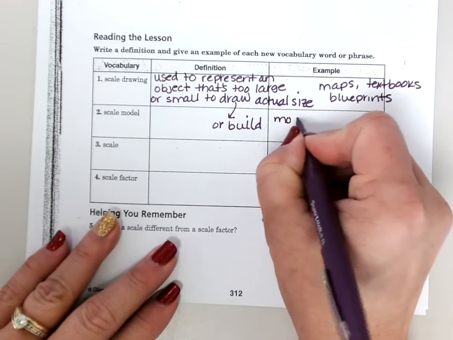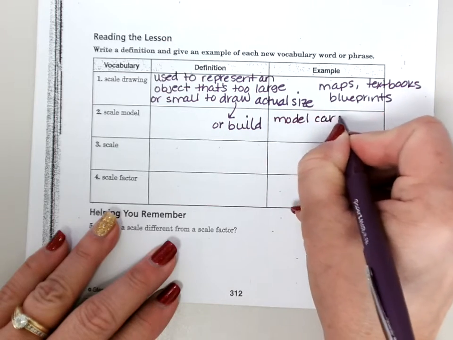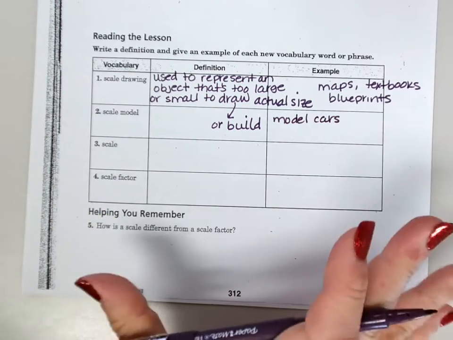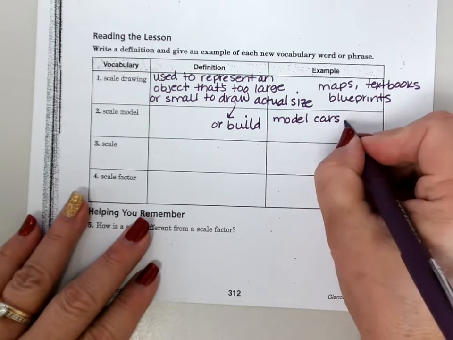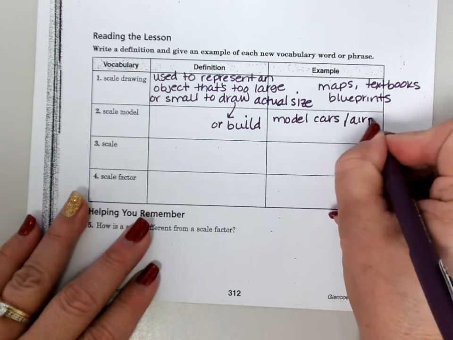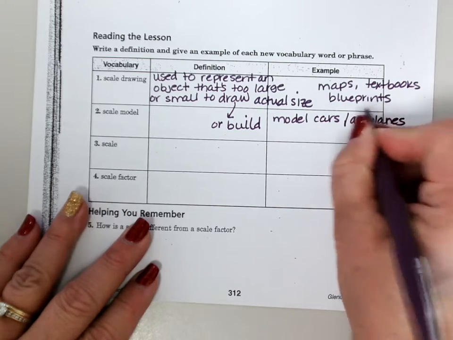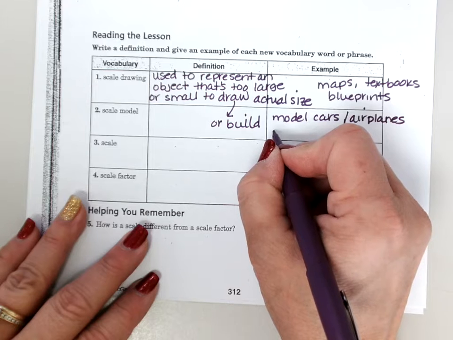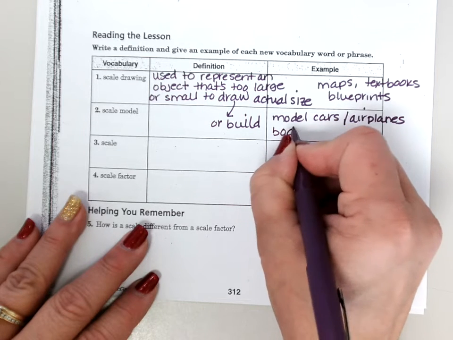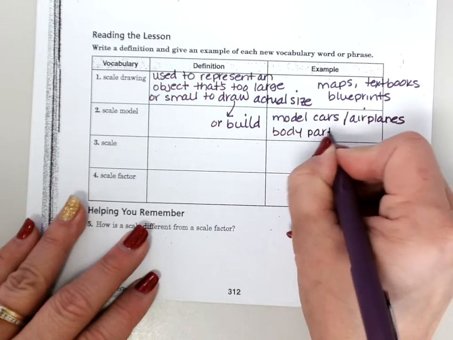So there are some people that make model cars, and everything has to look exactly the same, so it's scaled down so that it looks identical, just small. Model airplanes, I'm going to put airplanes here. Some people build model airplanes that look exactly like a regular airplane. You might have like body parts, like ears, things that are too small.